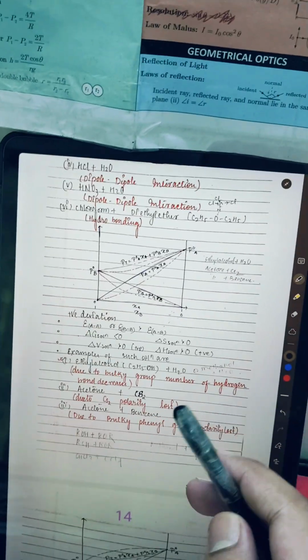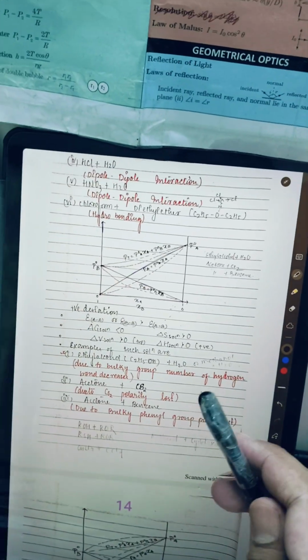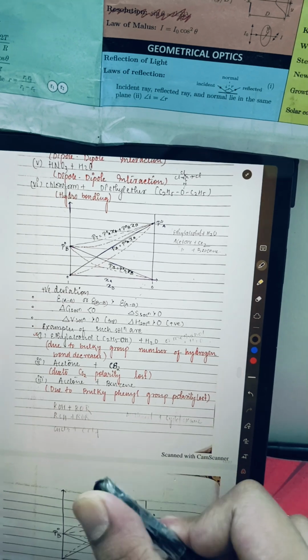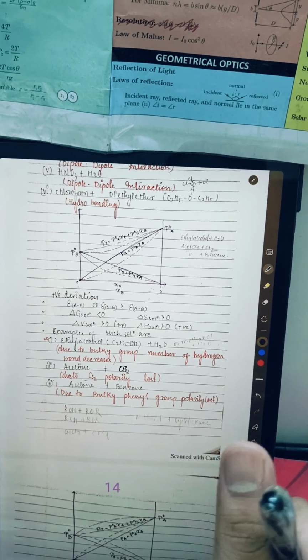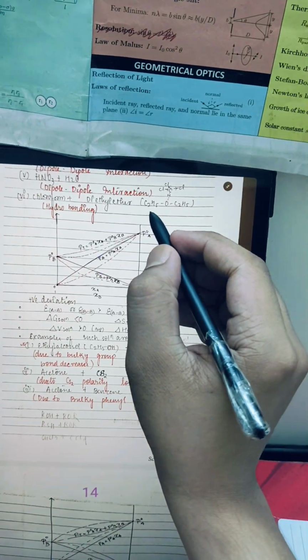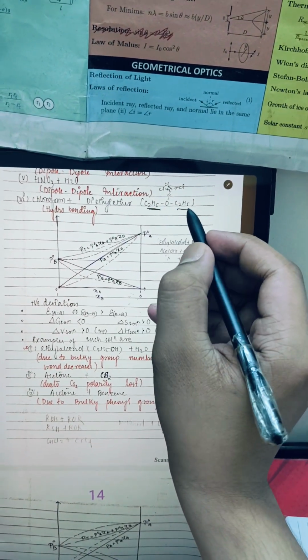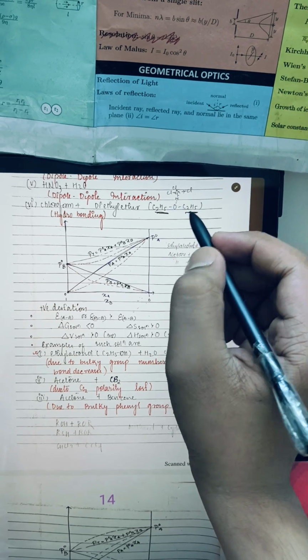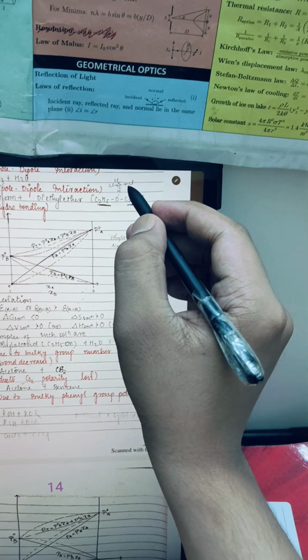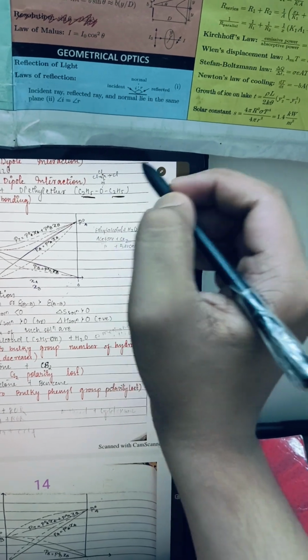These are examples of negative deviation. Chloroform plus diethyl ether, C2H5 O C2H5, and hydrogen bonding will be formed between diethyl ether and chloroform CHCl3, so H and O form a hydrogen bond.